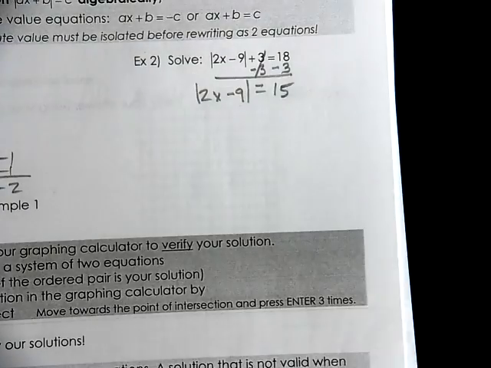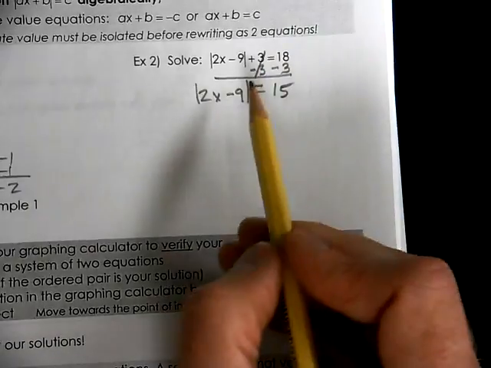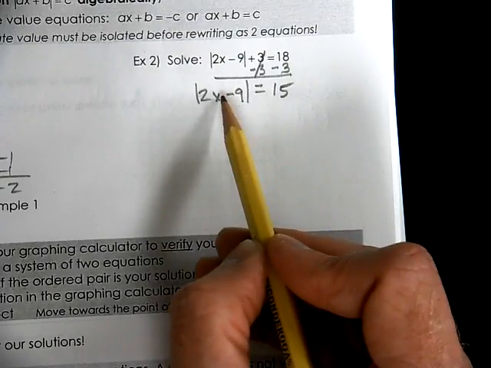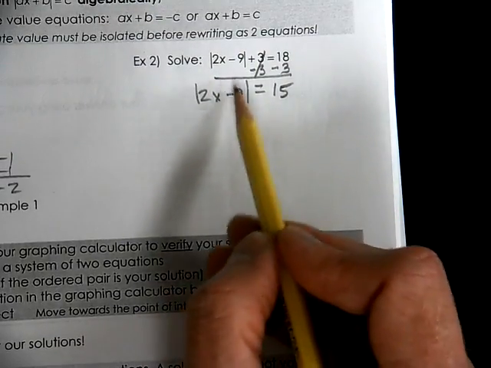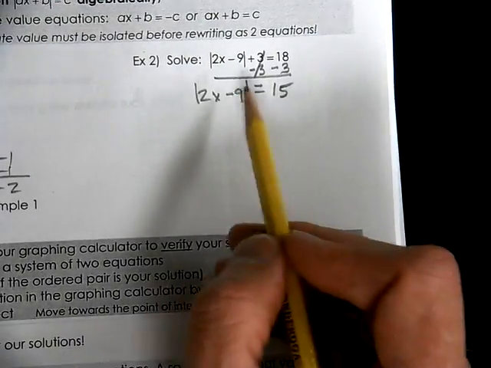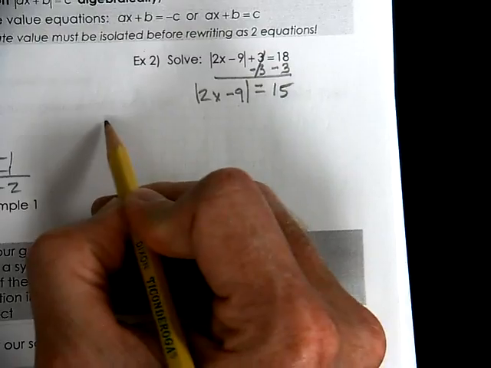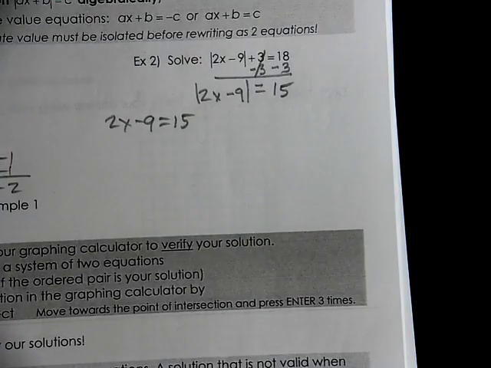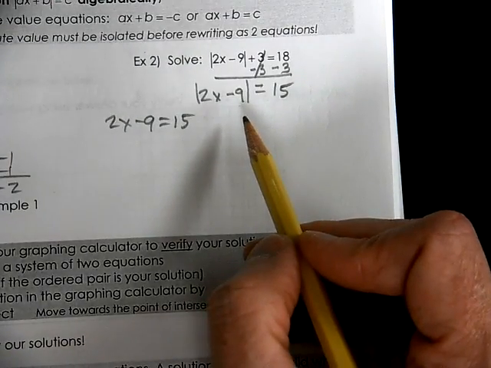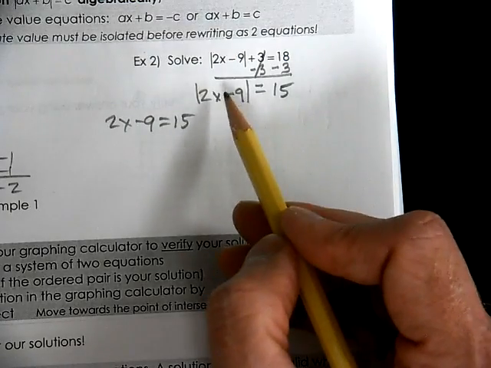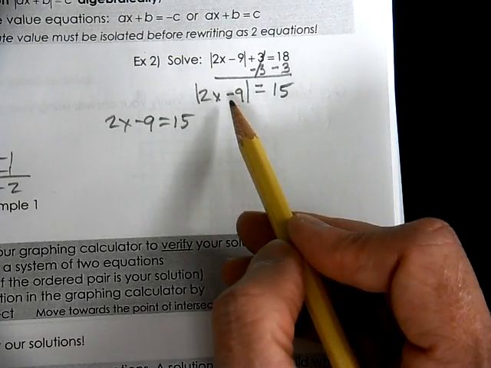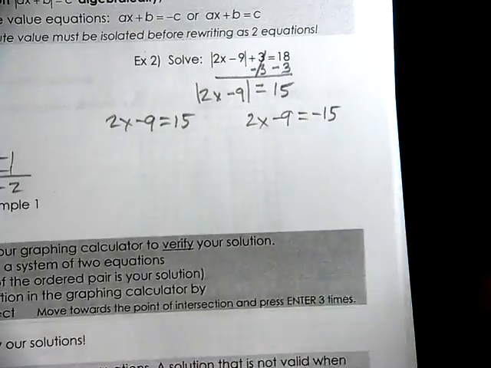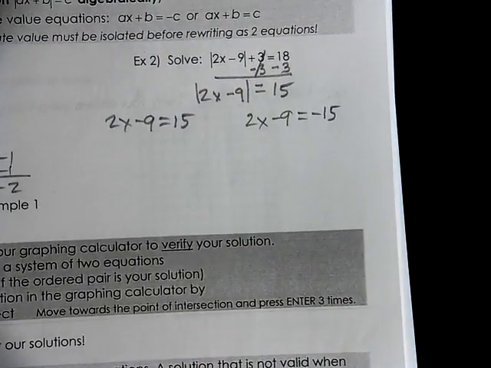So what we need to think, inside the absolute value bars, if that was the number 15, take the absolute value of 15, we're going to get 15. So what we need to know is, when does this become 15? 2x minus 9 equals 15. When's that going to happen? What's the other situation? When the inside is negative 15. So that's 2x minus 9 equals negative 15. Those are the two situations we're looking for.